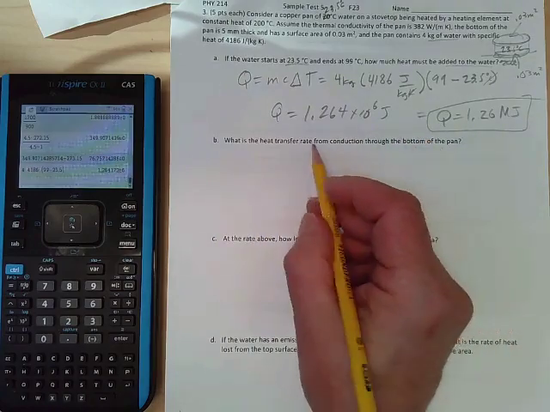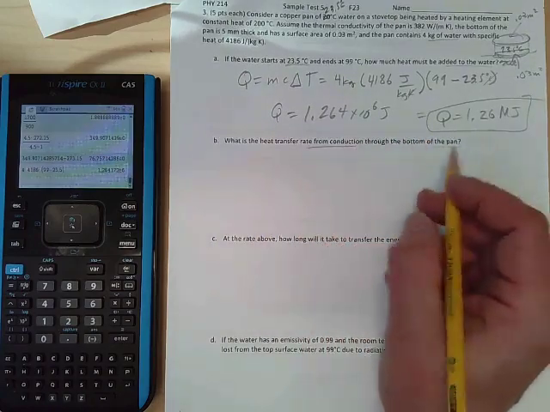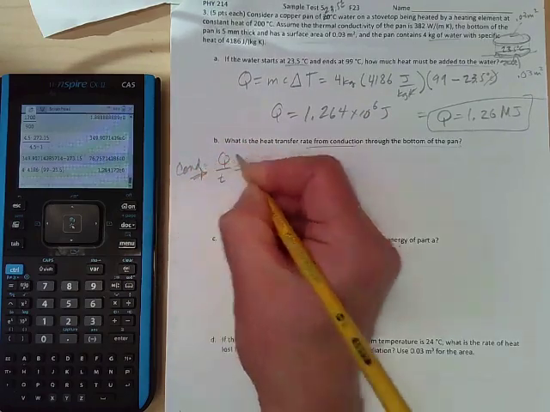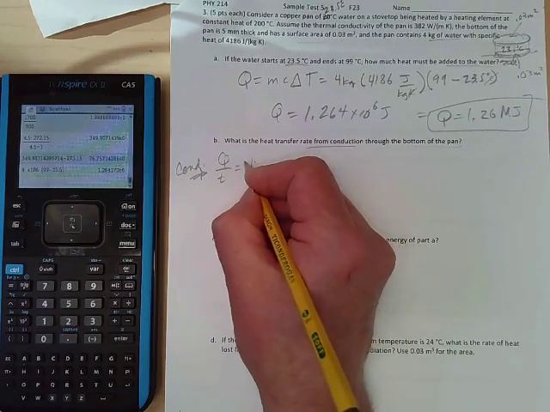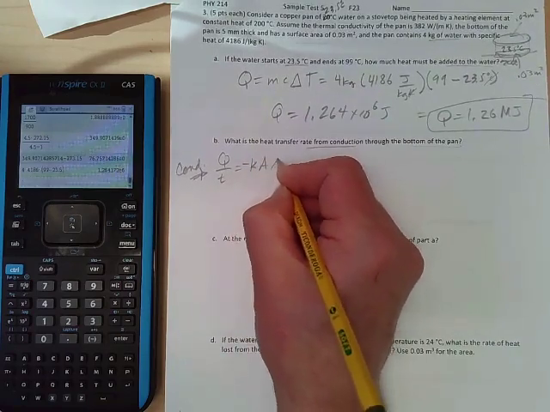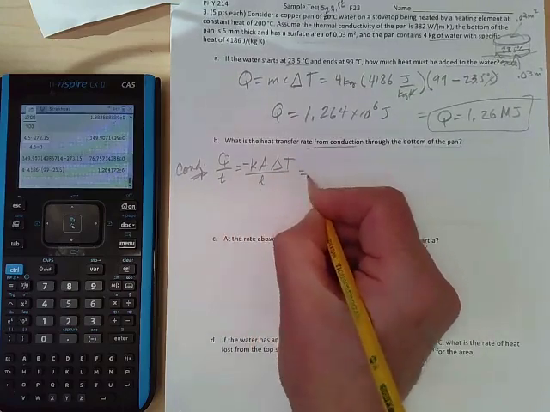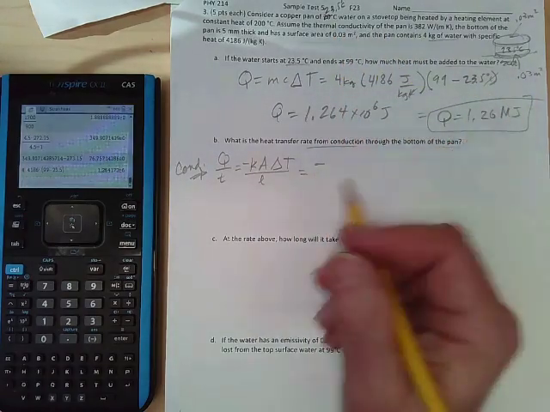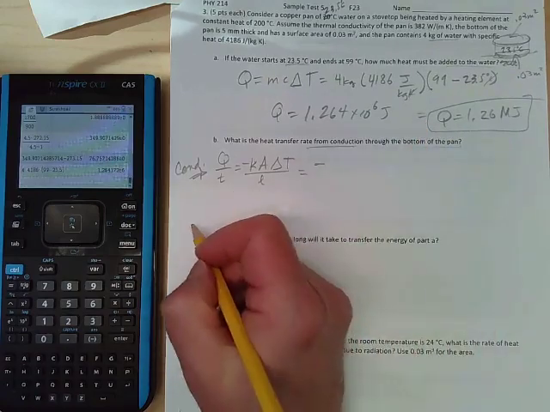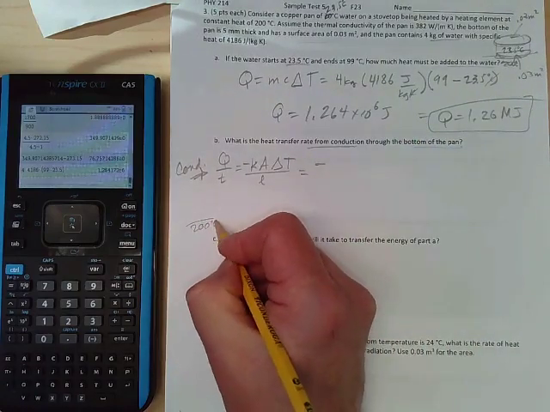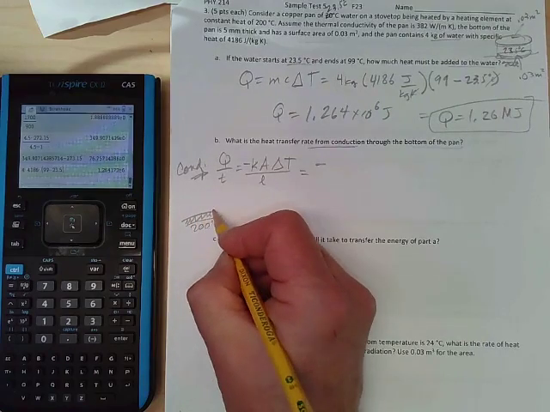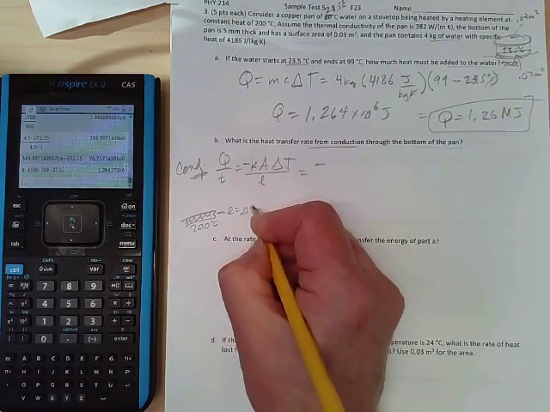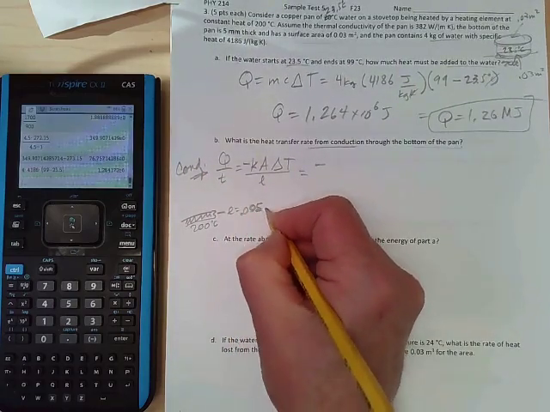What is the heat transfer rate from conduction through the bottom of the pan? So heat transfer rate, remember it's for conduction. Q over t is negative k A ΔT divided by L. All right, so we've got k of the pan. The heat is going from the 200 degree oven or stovetop through the pan. So L of the pan is the thickness of the bottom of the pan. It's 5 millimeters, so 0.005 meters.